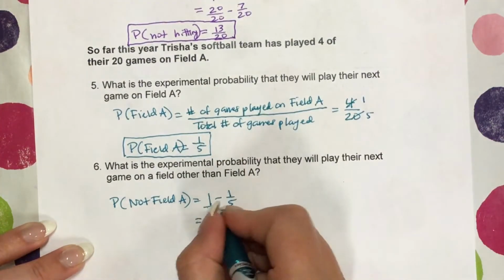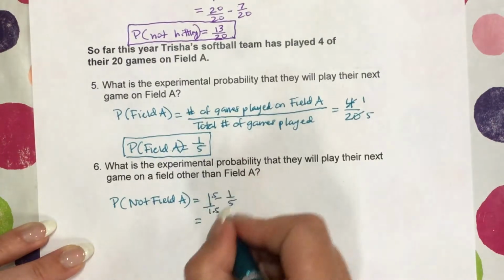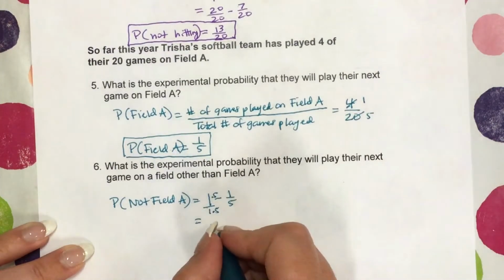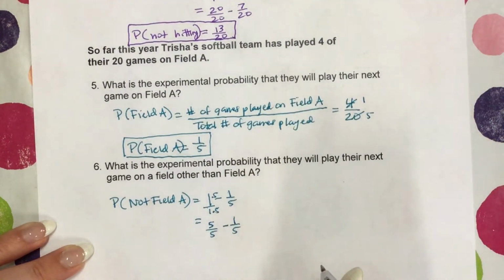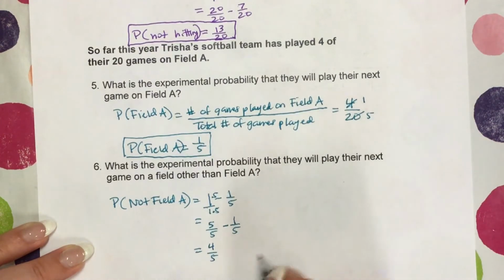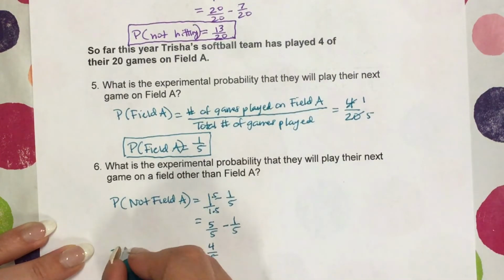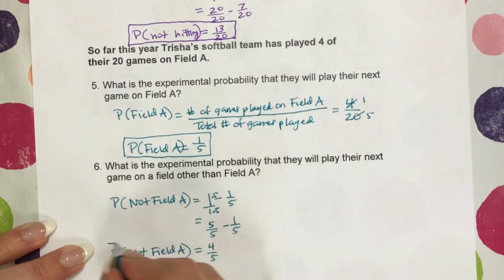We need to make this a fraction, get a common denominator, which would be 5. So I have to multiply the top and the bottom by 5 to get that. That ends up being 5 over 5 minus 1/5, which ends up being 4/5. And that, to me, looks like it's in simplest form. So we're just going to say the probability of not Field A is equal to 4/5.